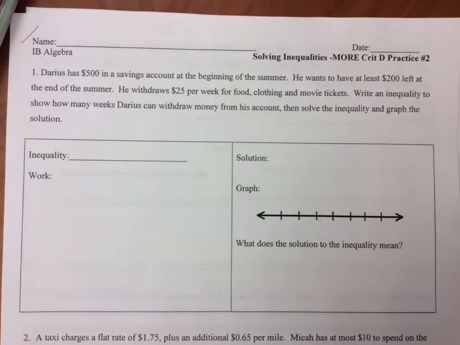Hi, this is Mrs. Clark, and I'm going to be going over just this first problem on our practice 2 for solving inequality word problems. So we've done a whole practice already. We've done 6 different problems.